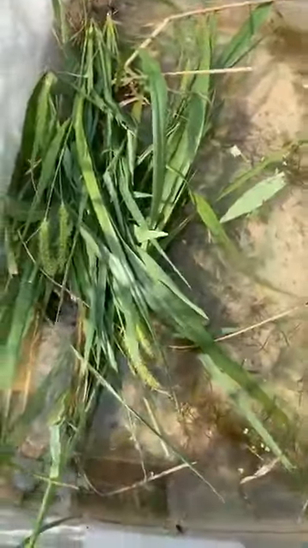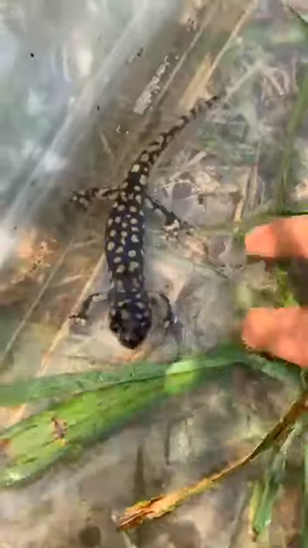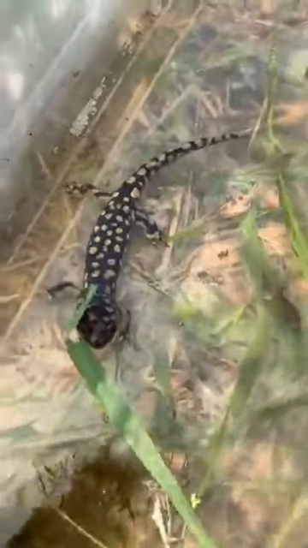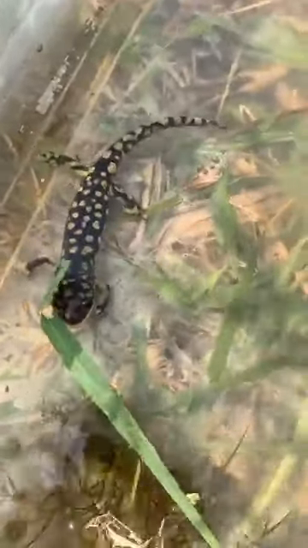And so while I'm talking about that, got a couple little fellers in here. These are the salamanders. These are tiger salamanders, eastern tiger salamanders. There's a lot of them at Goose Pond.